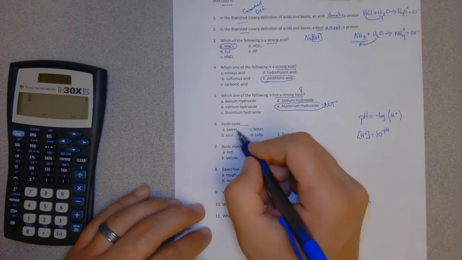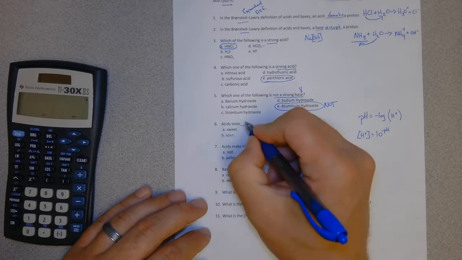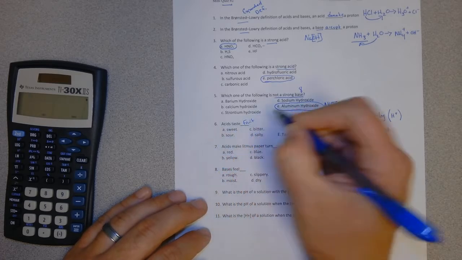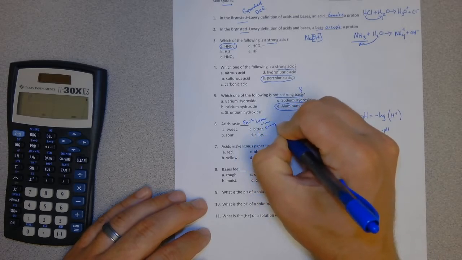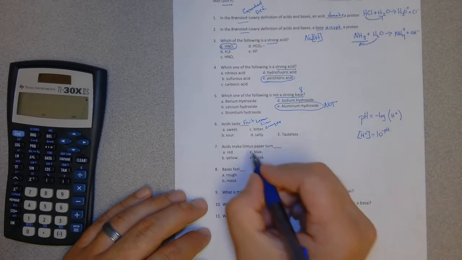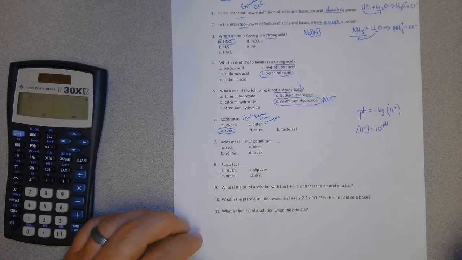Okay, and acids taste, well, if we remember, most fruit has acids, fruit like lemons, limes, and oranges, most of them have a sour component to them. Acids taste sour.